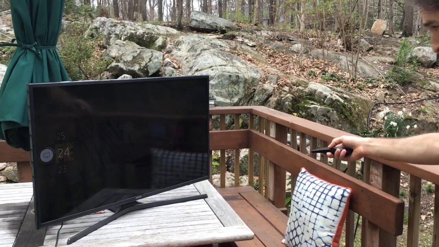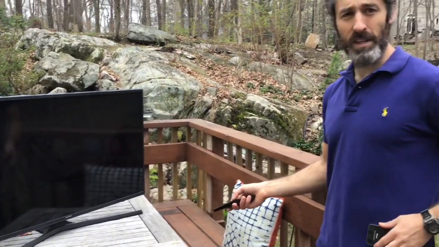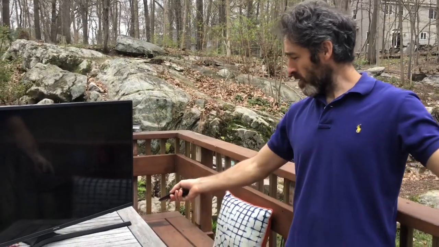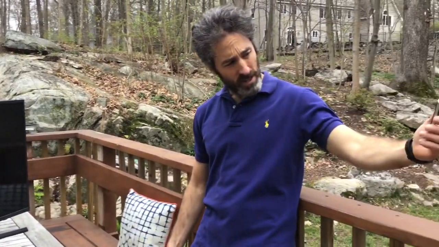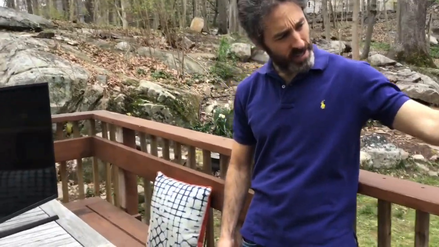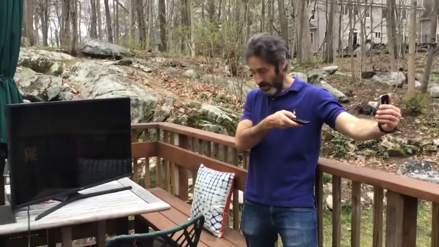Now here's a pretty cool thing. If you have a reflective surface like a mirror or maybe an old phone, can you still turn this on while facing the wrong way? Well, actually, I'm going to try to look through this and see the TV. There it is. I see the sensor. Let me try.